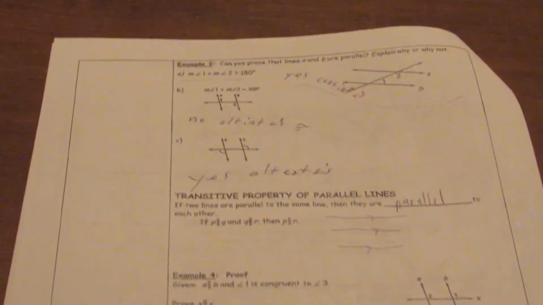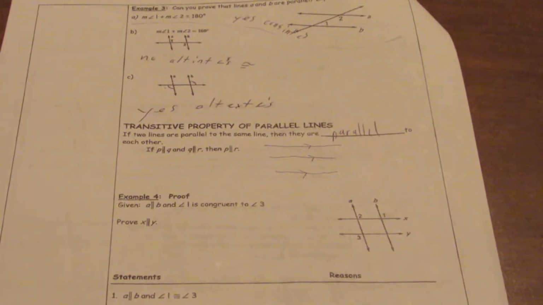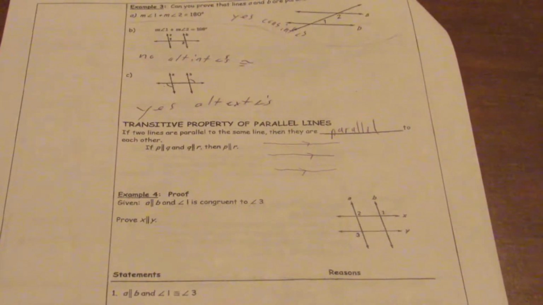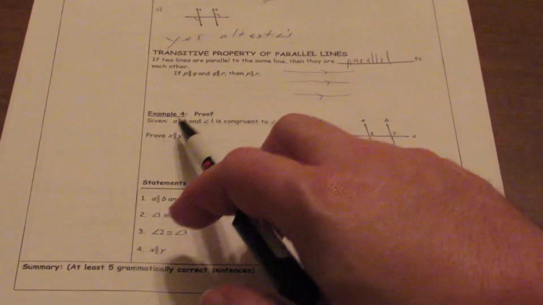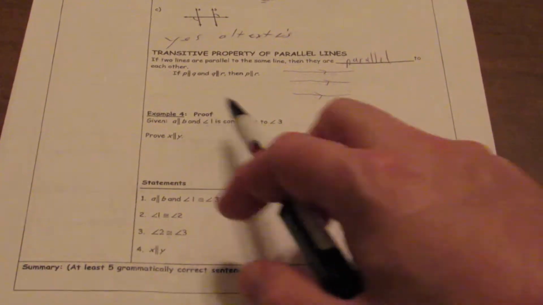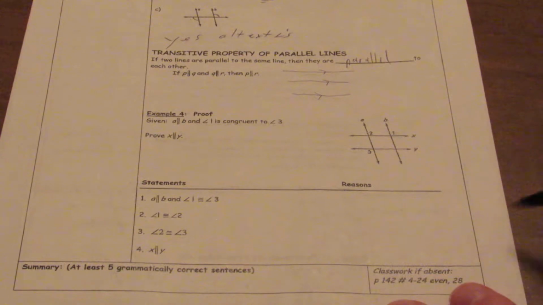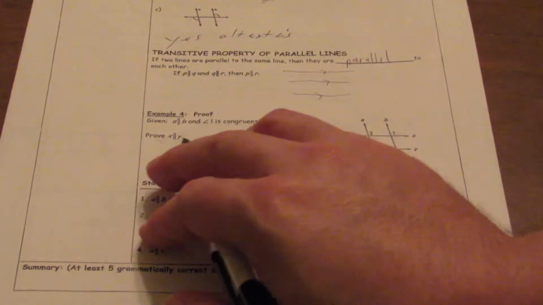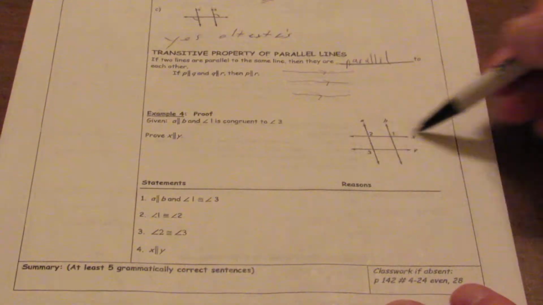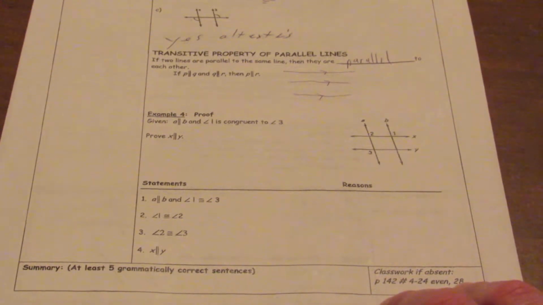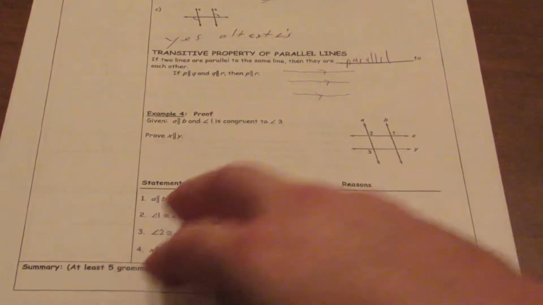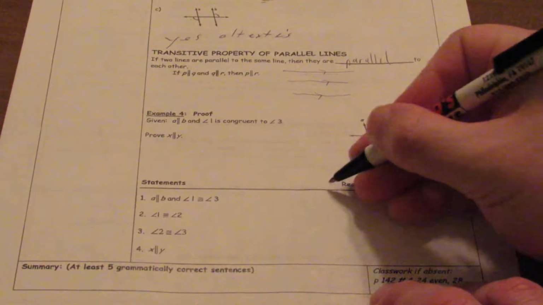And then example 4 is looking at our proof. Okay, and these proofs really aren't that bad if you know your rules. Just watch what they're asking for. They say A is parallel to B and 1 is congruent to 3. I'm trying to prove that X is parallel to Y. So right now, I don't know those two lines are parallel. So A parallel to B and 1 congruent to 3, that is my given.